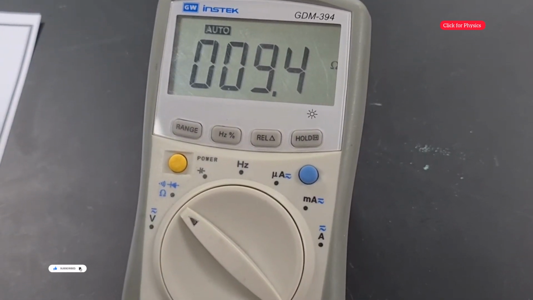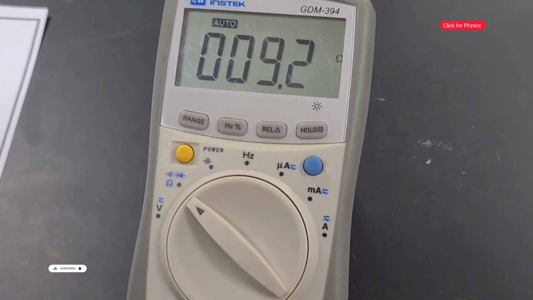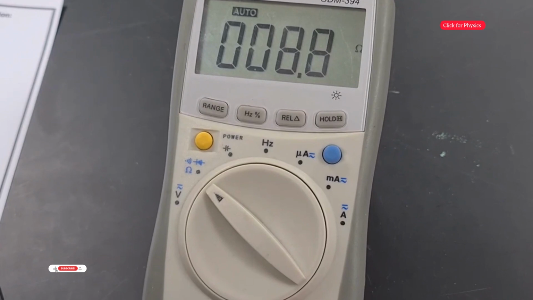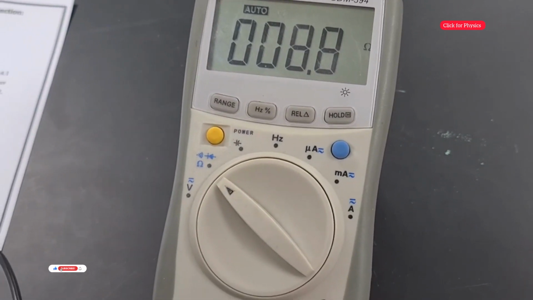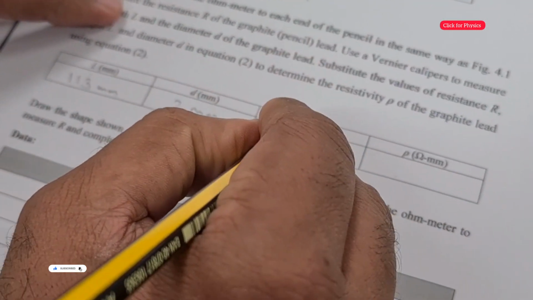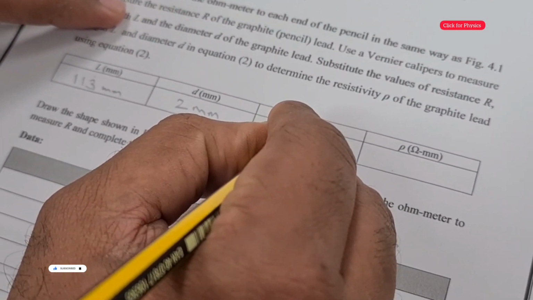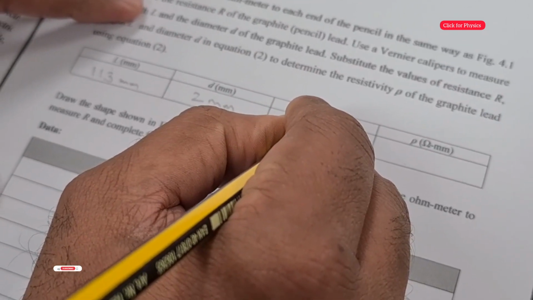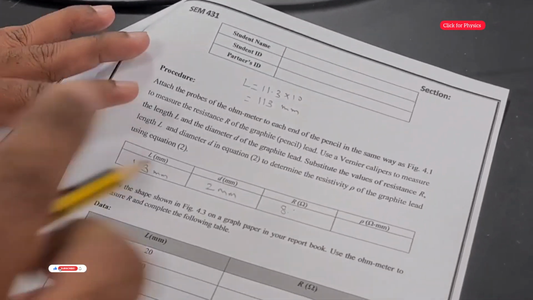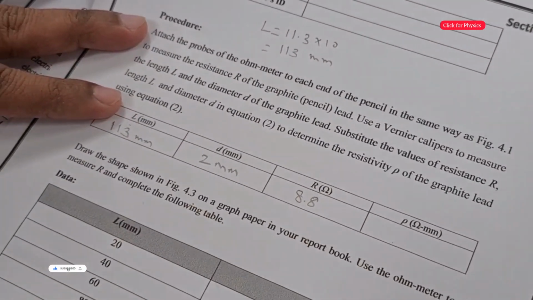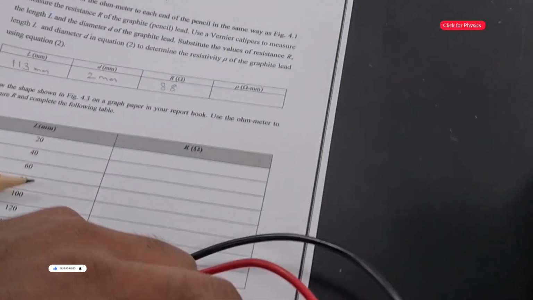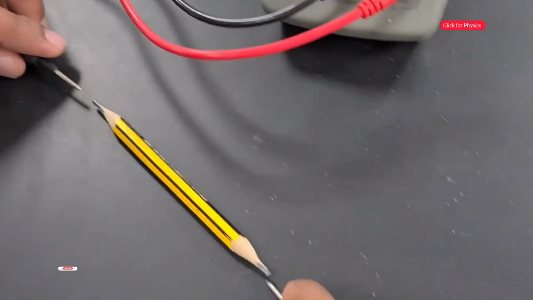So that means 9.4 or 8.8 exactly. So the resistance of this pencil lead is 8.3 or 9. I forgot, sorry. 8.8. 8.8? Okay, 8.8. Clear? So we got the value here. After some time the reading stops, but if you need, you can measure again, because I forgot. I will do it again.